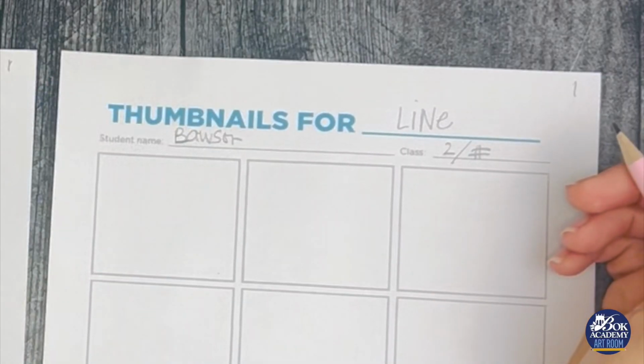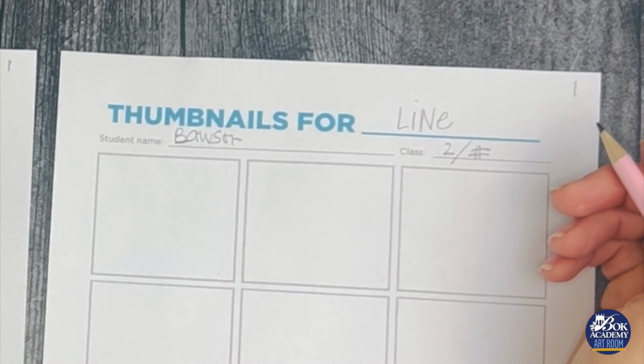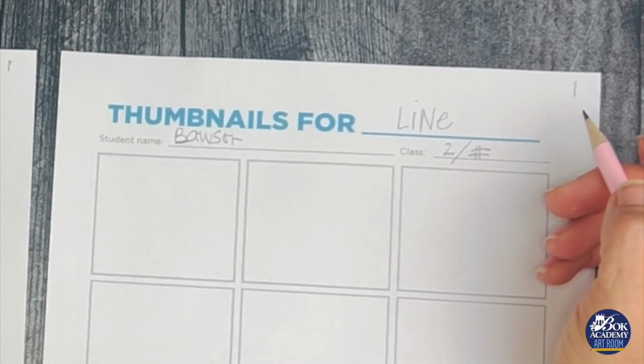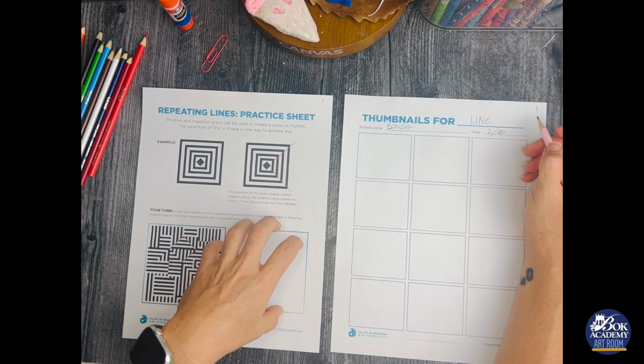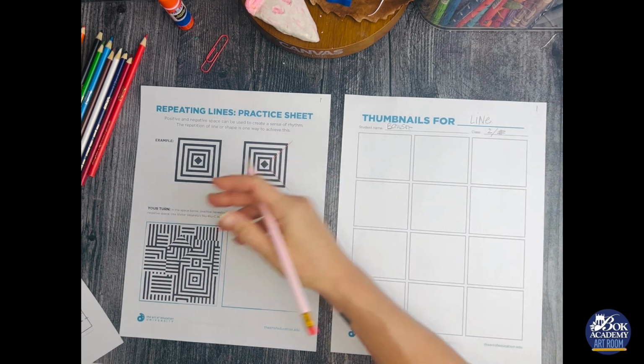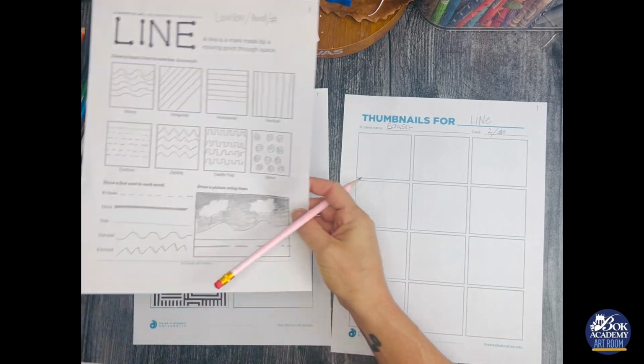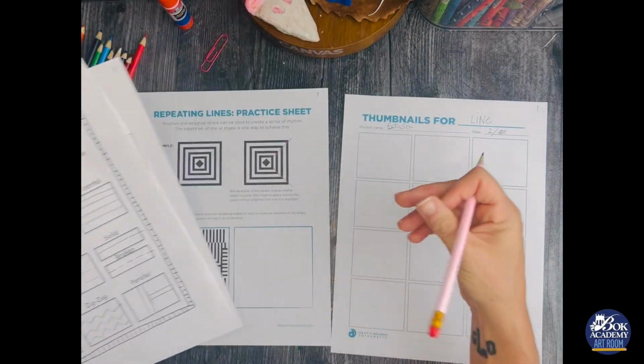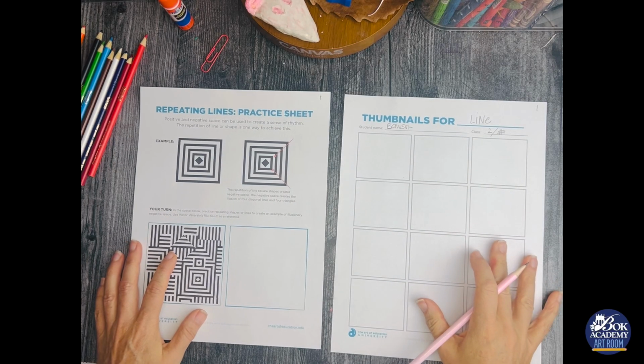So we have lots of sections. You don't have to fill in all these thumbnails. This is what we're going to start with, and then we're going to translate it, whatever your final piece is here. So again, you have your reference sheets that we worked on already for all the different lines. So you have these to look at, but you're going to pick different lines.